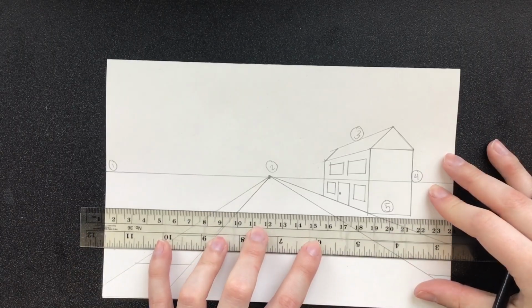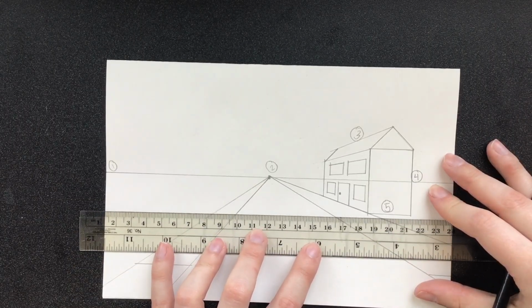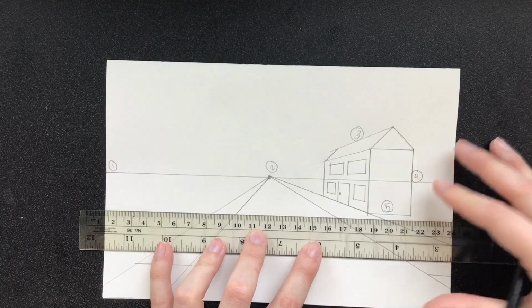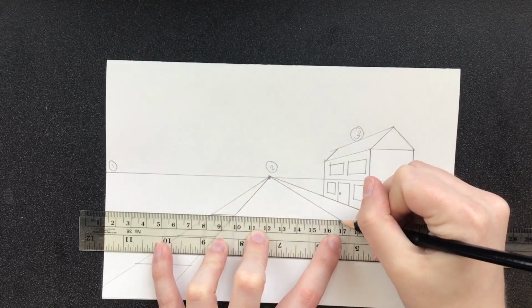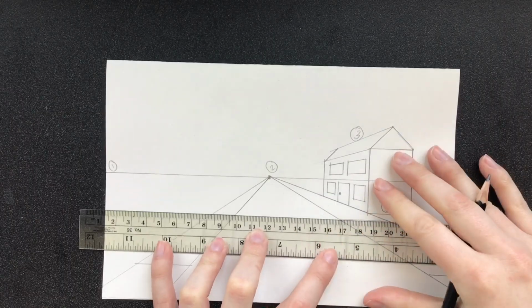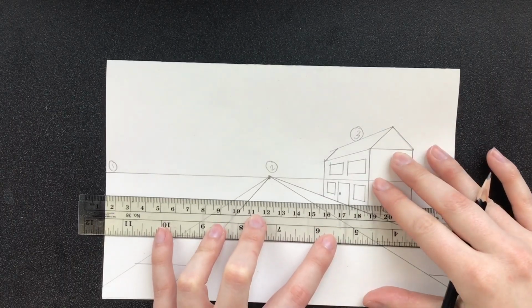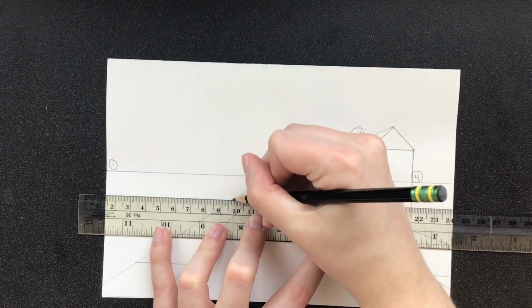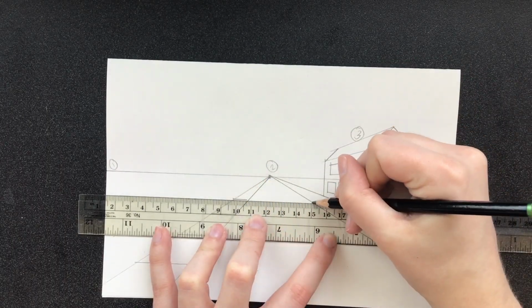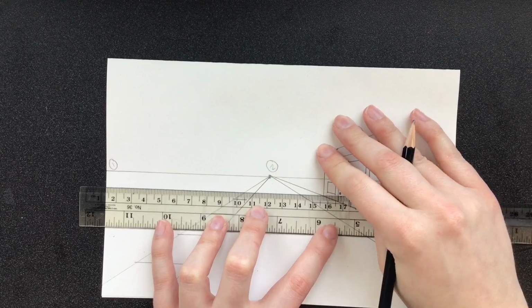And each time I do this, I'm gonna go a little less further back. So I'm getting that spacing, whereas things move further back in space, they get closer together. So just do that all the way back.